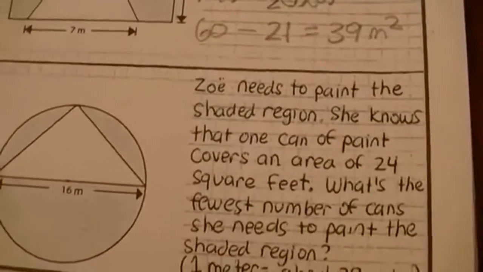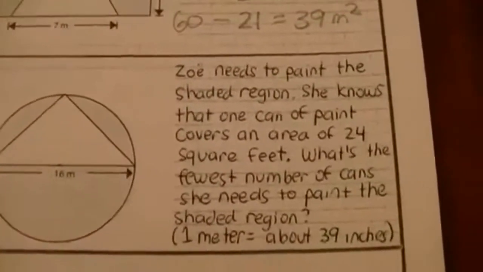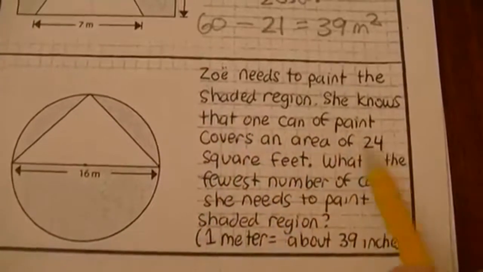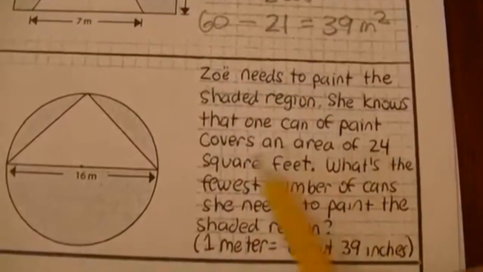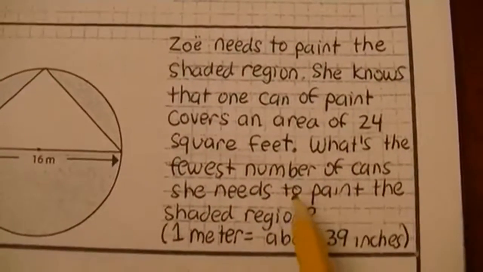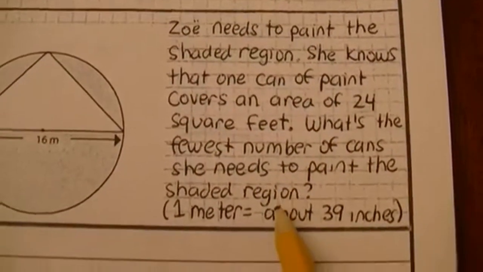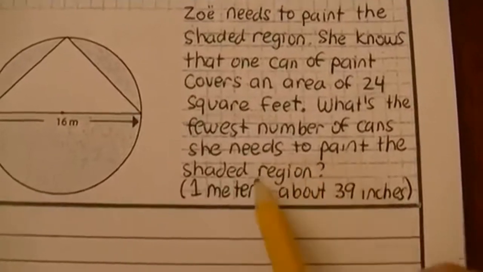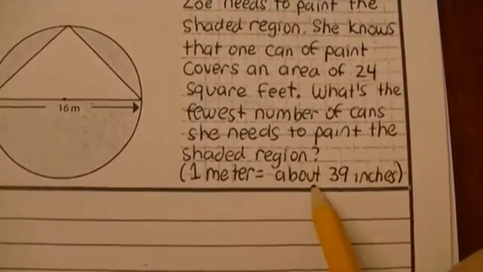Zoe needs to paint the shaded region. She knows that 1 can of paint covers an area of 24 square feet. Oh, that pops up again. That's kind of a hint for you. What's the fewest number of cans she needs to paint the shaded region? 1 meter equals about 39 inches.